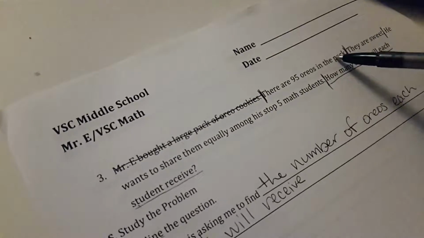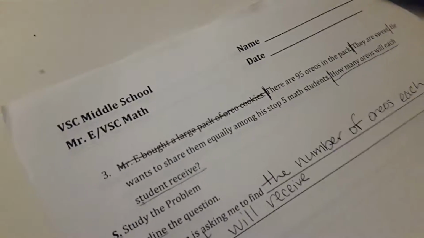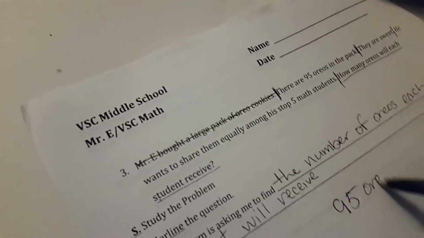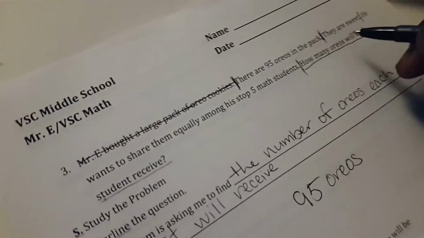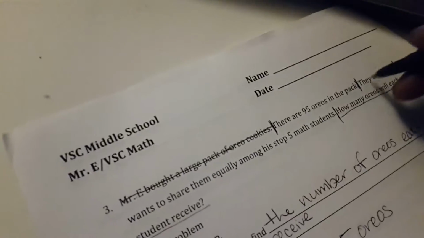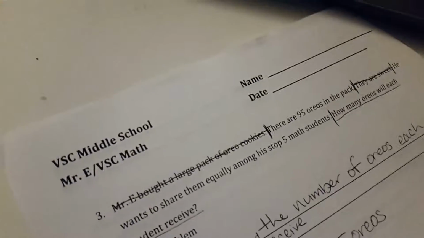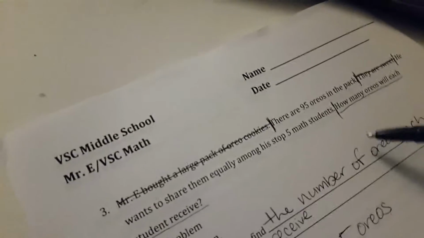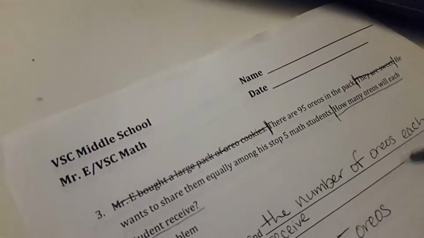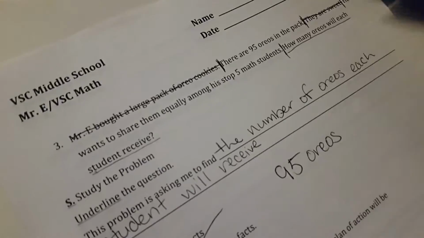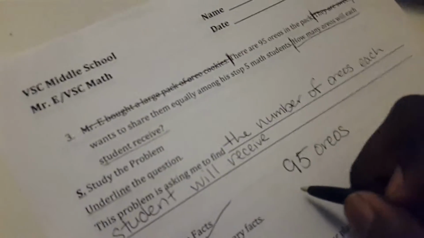There are 95 Oreos in the pack. Well, that has something to do with how many Oreos each student's going to get. So that's a necessary fact. They are sweet. That is unnecessary. That doesn't tell me or have anything to do with how many Oreos each student will receive. He wants to share them equally amongst his top 5 math students. That fact is necessary. It's letting me know how many students are going to get Oreos and that the Oreos are being split evenly.